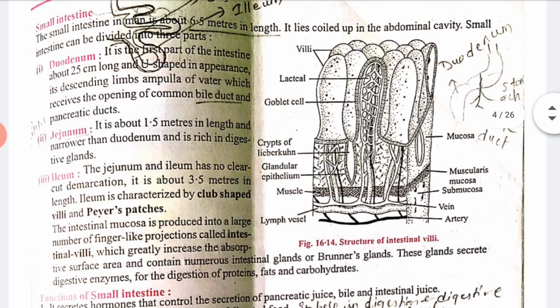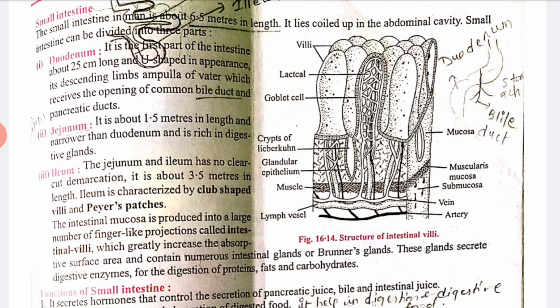Now next we have the ileum. The jejunum and ileum have no clear-cut demarcation. You can see they are attached, so they do not have a clear-cut boundary. The ileum is about 3.5 meters in length and is characterized by club-shaped villi. So villi-like structures are present here. You can see in your book which type of structure is known as villi.